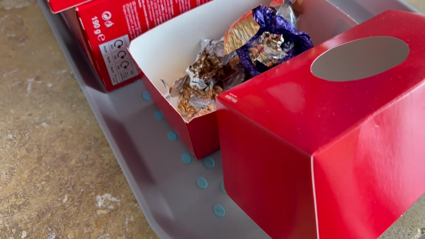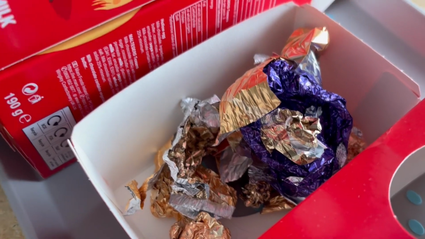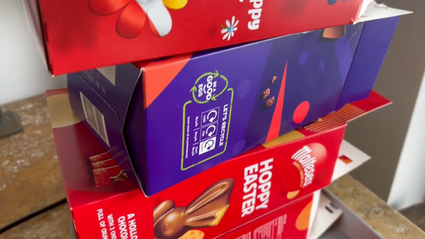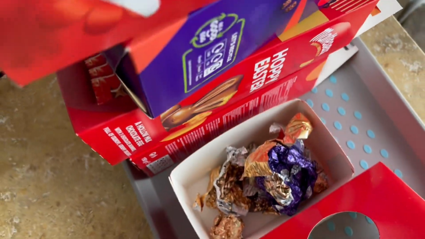So everyone still in this house has got chocolate from Easter. So I'm going to see if I can sneak out in a bit and go and steal some chocolate. Anyway, that's it for this week. So I will see you next week in another video. See ya. Chocolate hunting has not gone well. Look at the state of this. It's just savage.